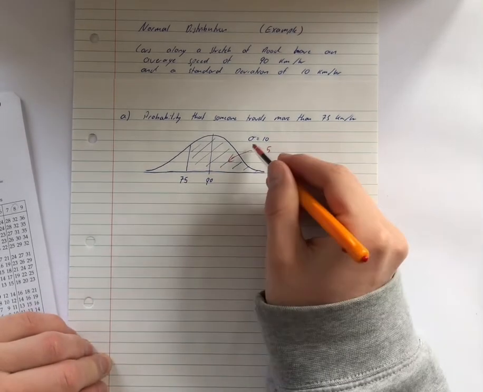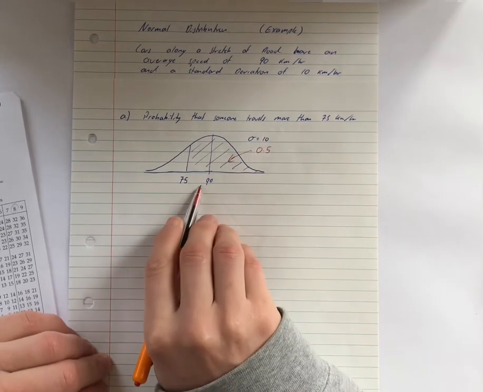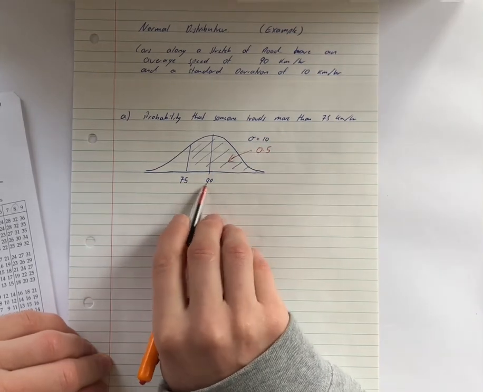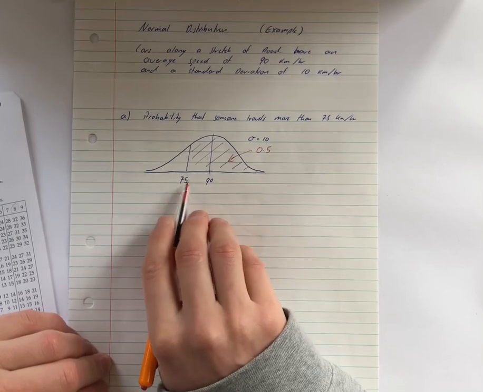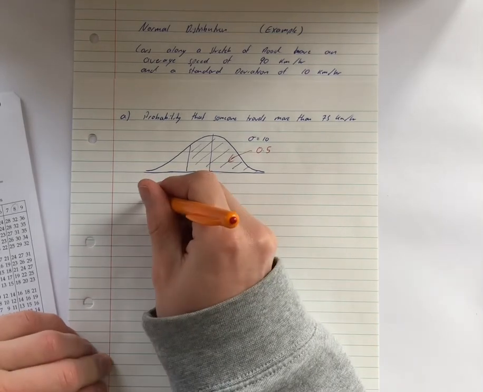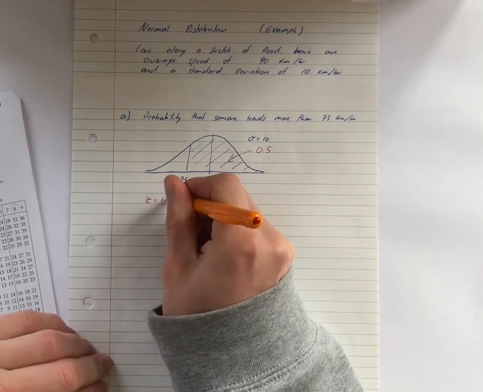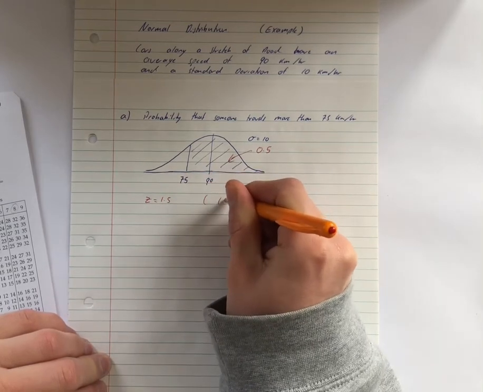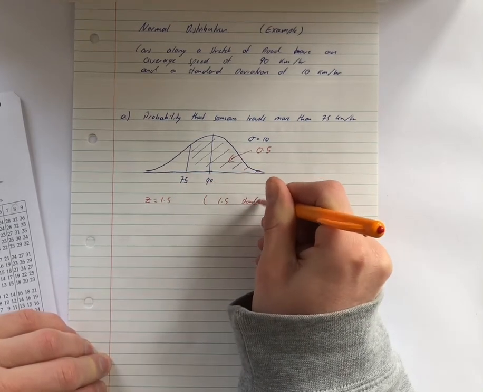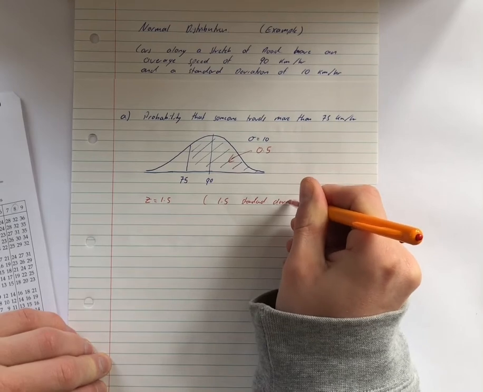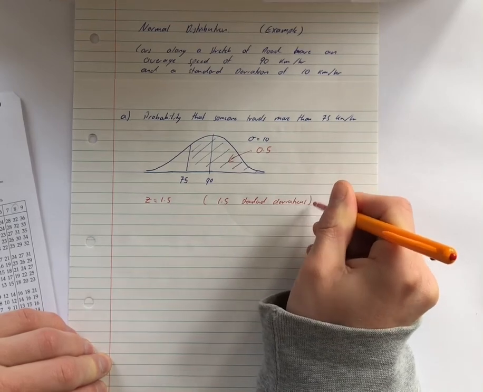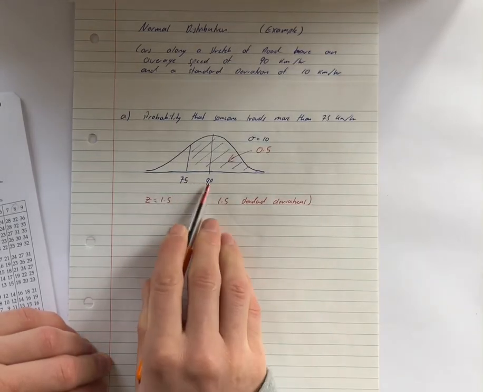So how many standard deviations of 10 fit into this distance? And this distance is obviously 15. So we're looking at z being 1.5 standard deviations.